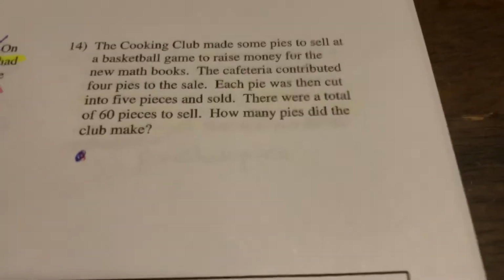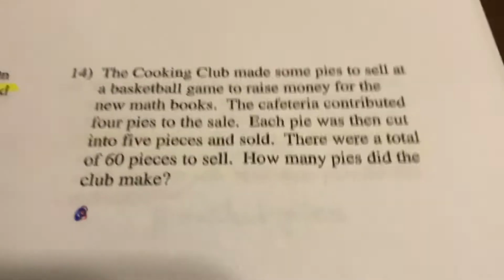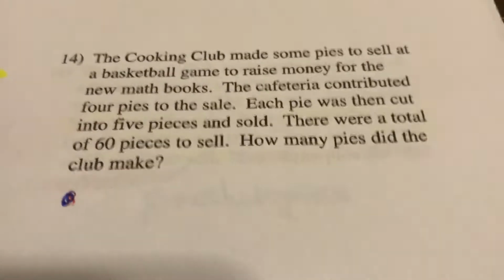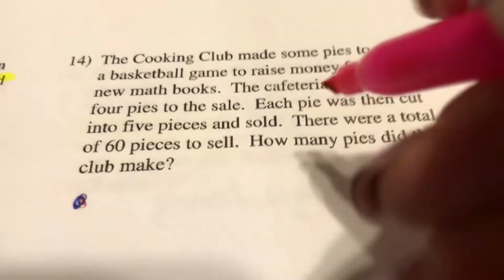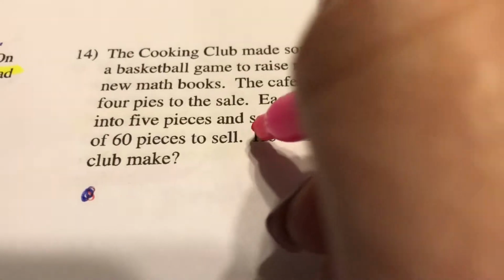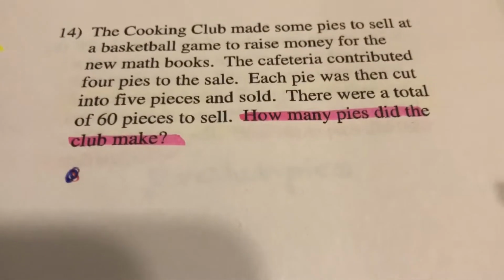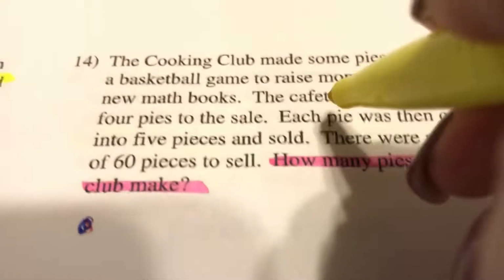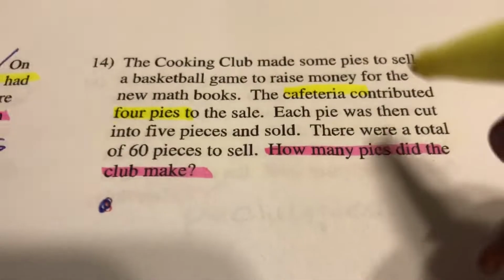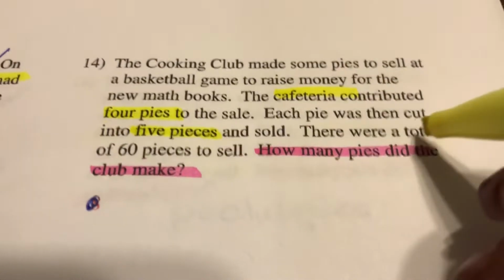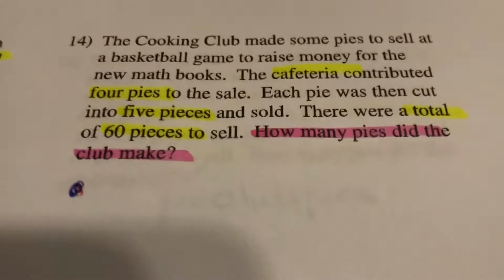So we know that this club is making some pies. They're going to sell them at the game to make money. The cafeteria helps them out. And so we want to know, our question is, how many pies did the club make? So I'm going to highlight that. Then I know that the cafeteria contributed 4 pies. The pies were cut into 5 pieces. And there were a total of 60 pieces to sell.